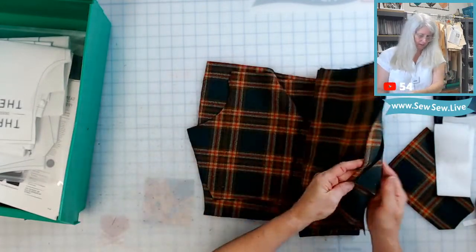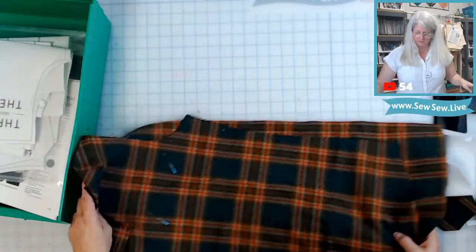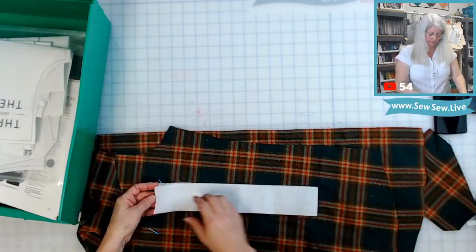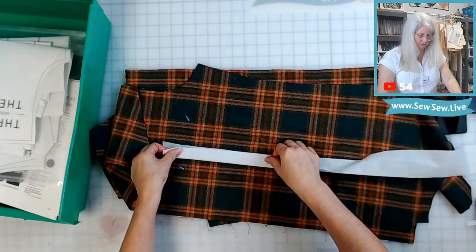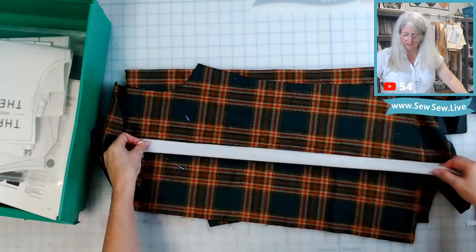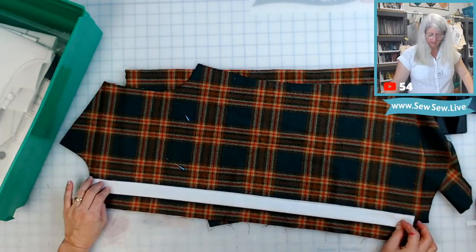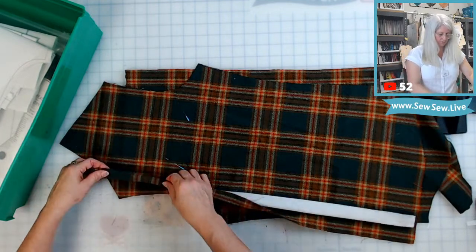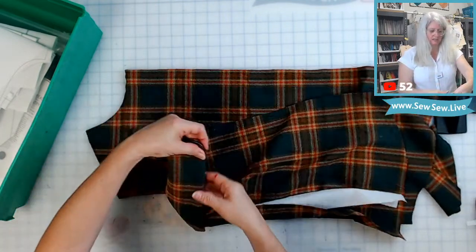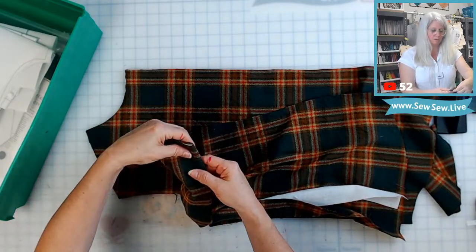I'm really trying to keep my fabrics face up here. Some patterns will have you do it like this, where you get this long, skinny strip of interfacing, and then you fuse it like here. The reason you do that usually is because once you fold it over and stitch it, that's against the right side that shows to the world.